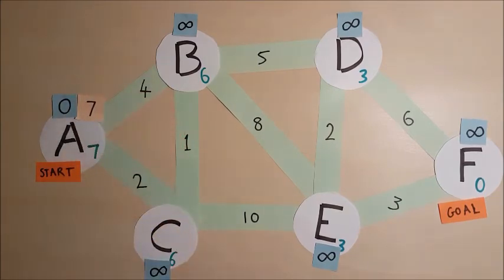And we can now start to look at the neighbours of A, which are B and C. C has a smaller cost, so I'm going to look at that one next. And the same as in Dijkstra's algorithm, we're just going to swap this for a 2.